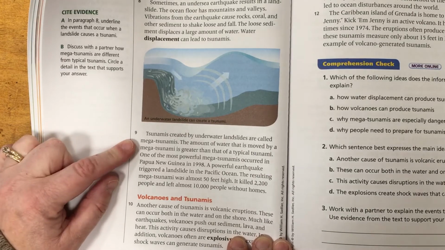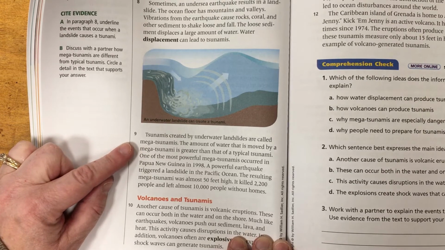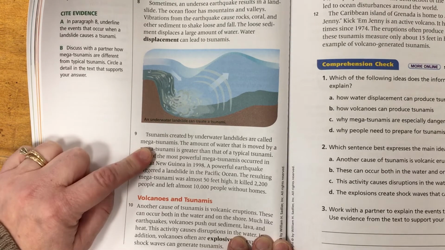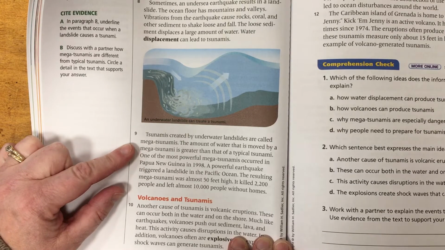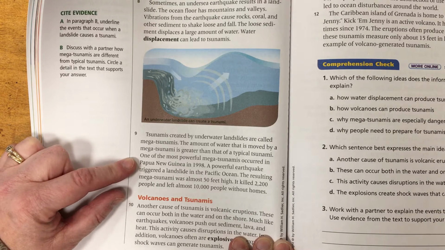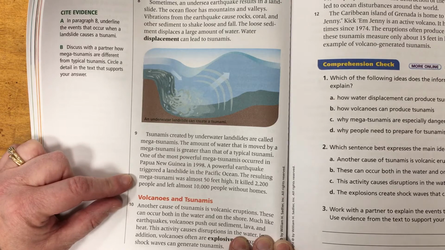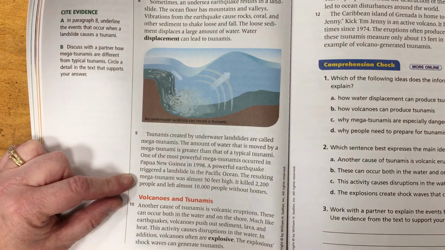Paragraph 9. Tsunamis created by underwater landslides are called mega tsunamis. Mega, a lot. The amount of water that is moved by a mega tsunami is greater than that of a typical tsunami. One of the most powerful mega tsunamis occurred in Papua New Guinea in 1998. A powerful earthquake triggered a landslide in the Pacific Ocean. The resulting mega tsunami was almost 50 feet high. It killed 2,200 people and left almost 10,000 people without homes.